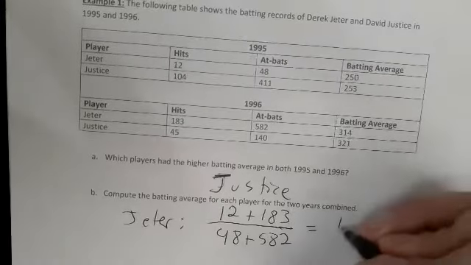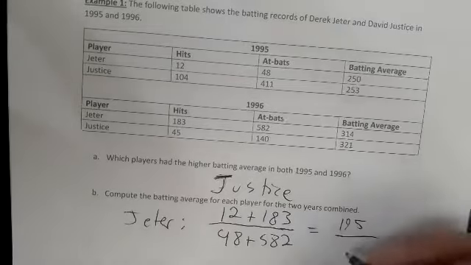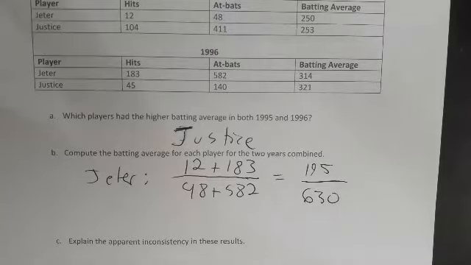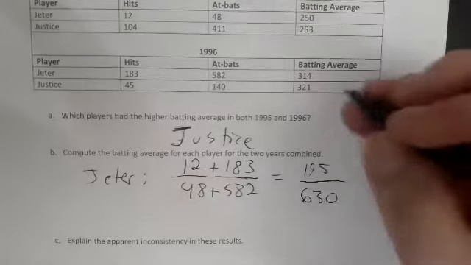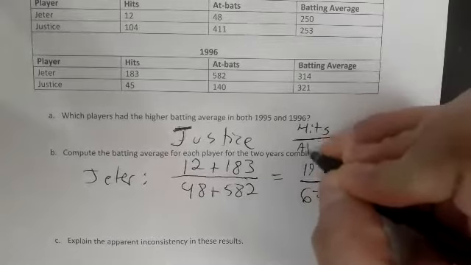So I'm getting 195 on top over 630 on bottom. And again, we're going to do hits over at-bats.